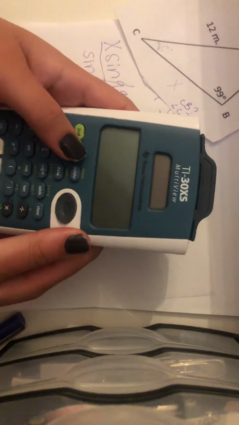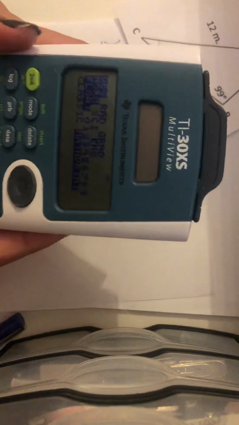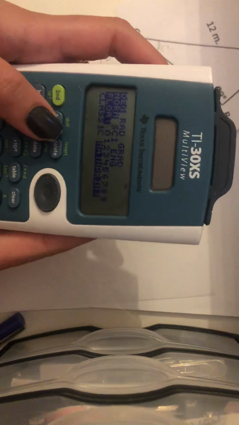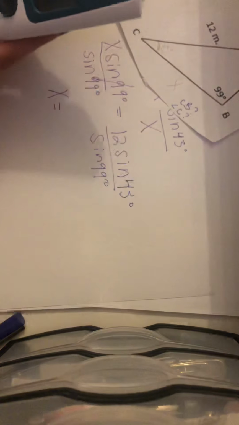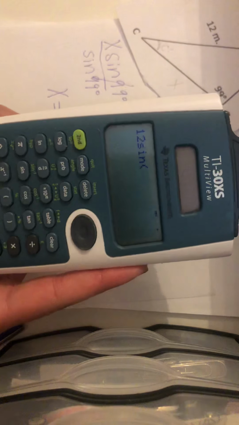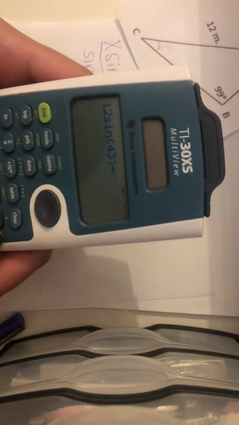Make sure your calculator is in degrees mode. To get to it, you just hit mode. Make sure it's in degrees. So we have 12 sine 43 divided by sine 99 degrees.